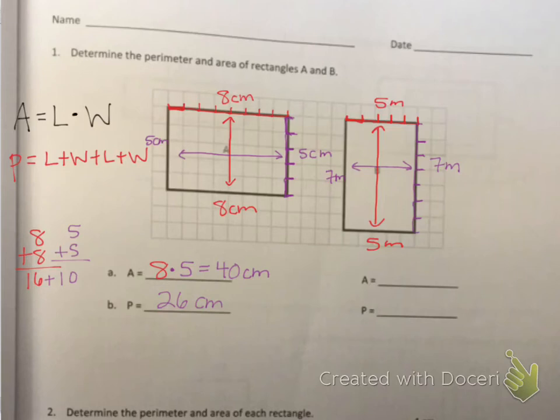And remember, area and perimeter formulas are right here for you to reference. Pause the video to find area and perimeter for rectangle B. Pause the video at any time to understand how I'm working with each problem.